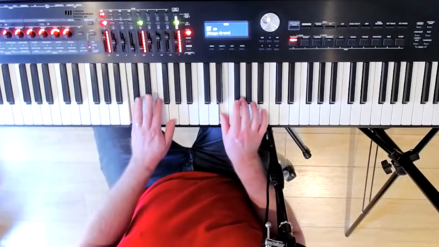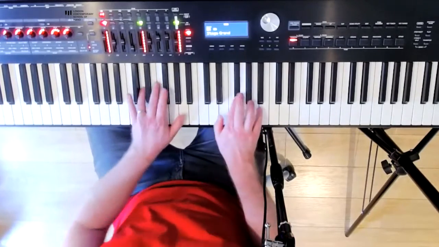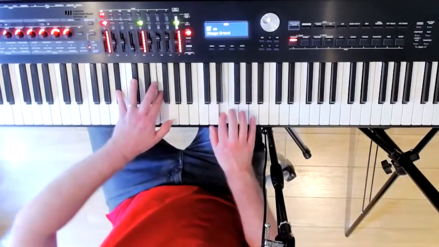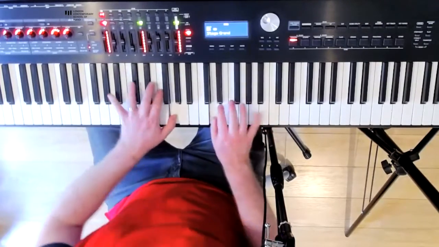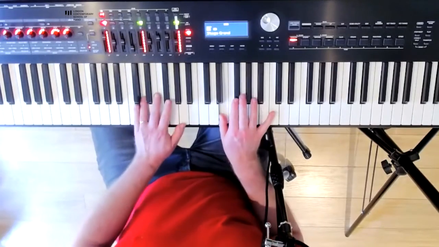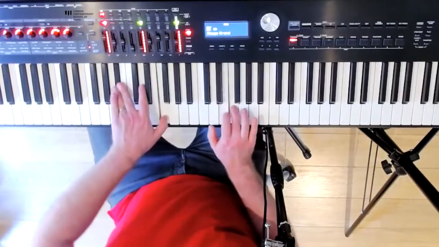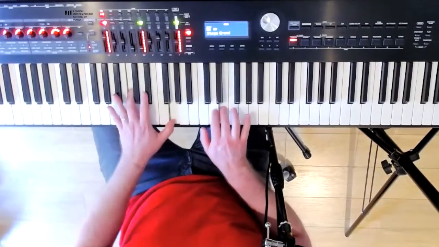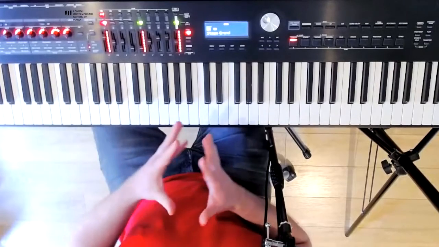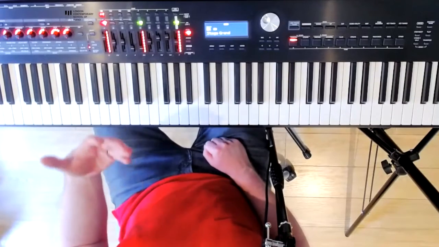Now I might go back to the C Lydian. Now the B flat Lydian. Back to the C Lydian. Back to the B flat Lydian. So actually just combining a few together can create really lovely contemporary effects with these beautiful ancient scales.